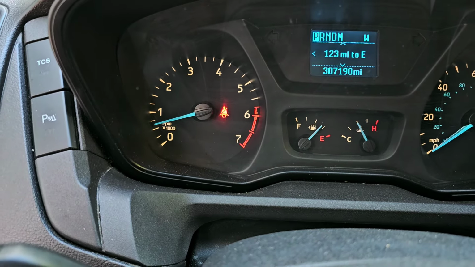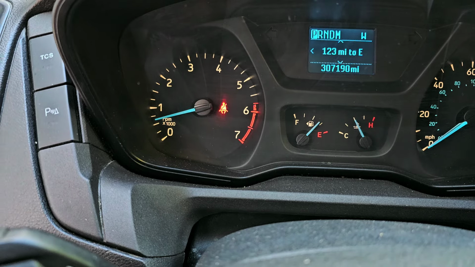Anytime you see a check engine light flashing, what does that actually mean? That means that you have an issue that can damage the catalytic converters. That's the reason for the flashing light. It's basically to get your attention, like, hey, this thing needs to be addressed ASAP. So I got the scanner hooked up. Let's go in and let's see what the actual codes are.